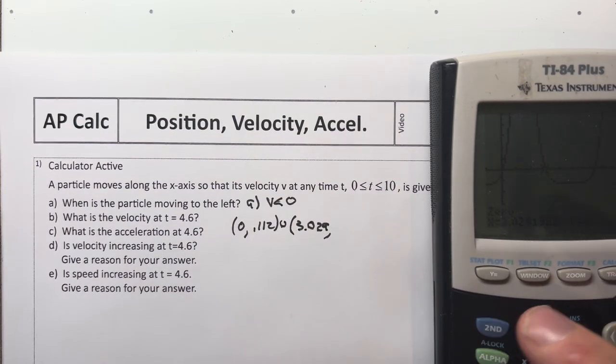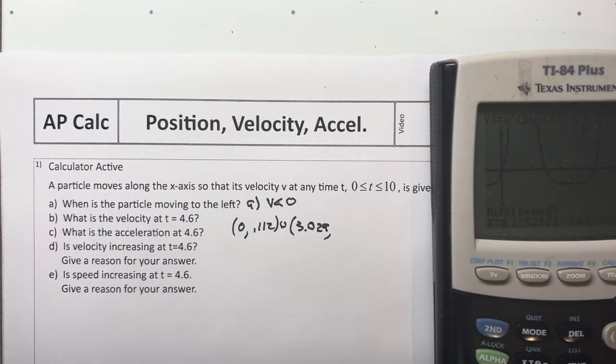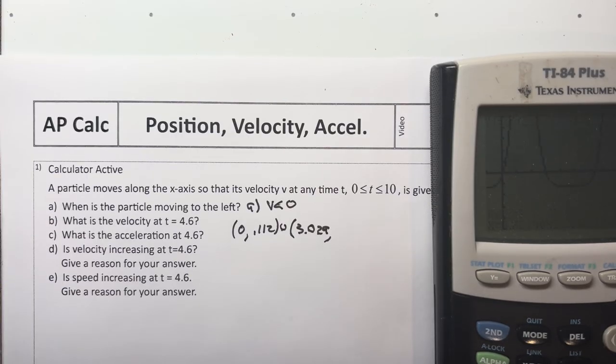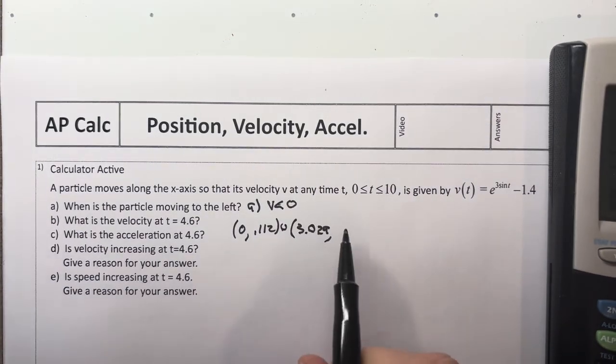And then another one, second calc 2 for the root. Here I can just move it over. Once again, I could have just typed in that number if I knew it. Enter. And that's 6.395.